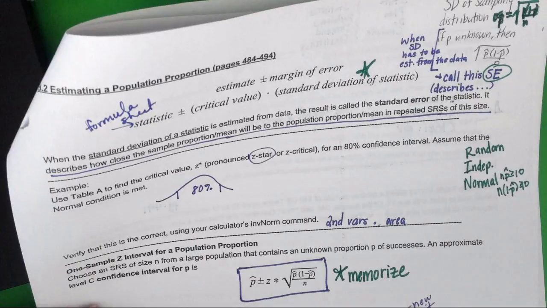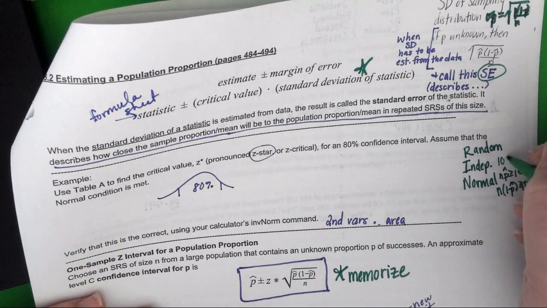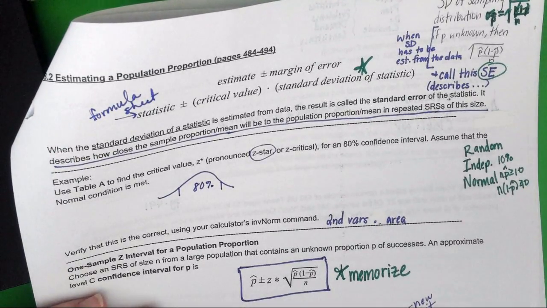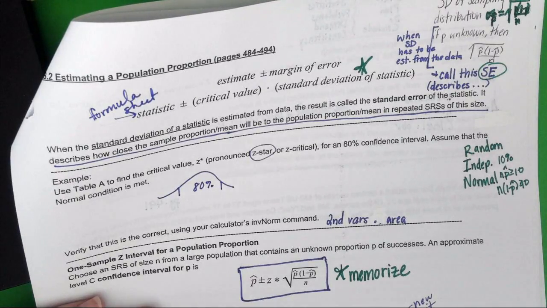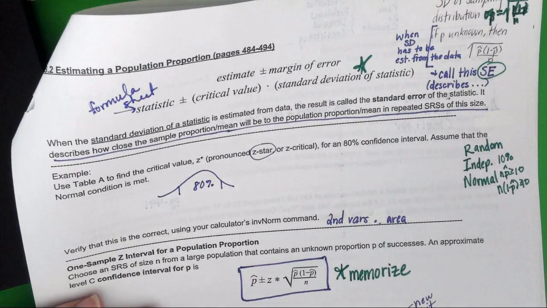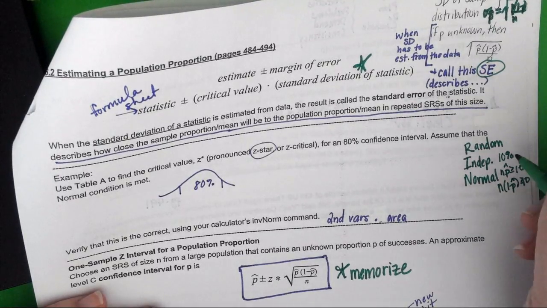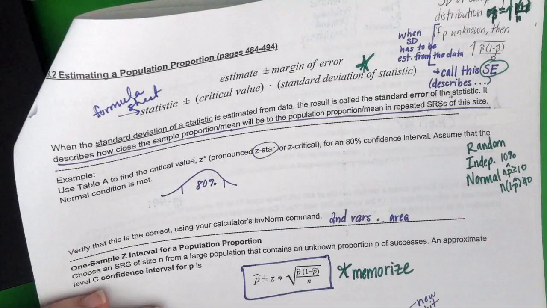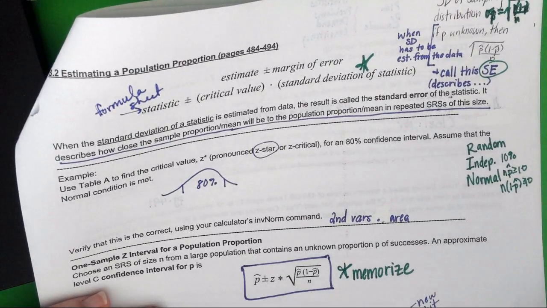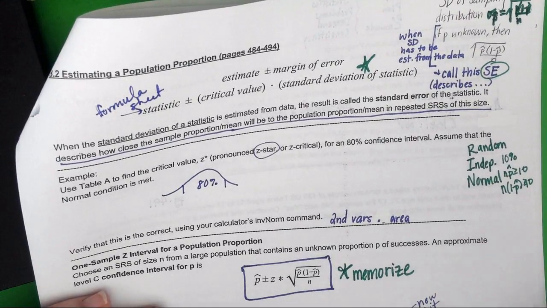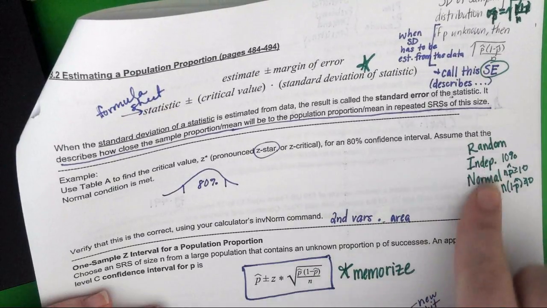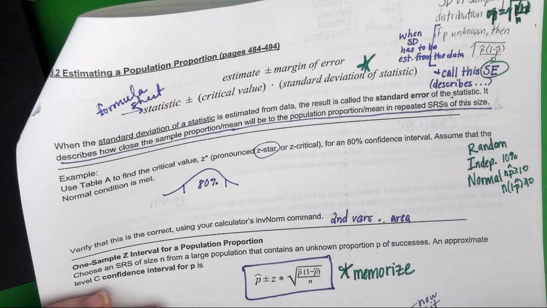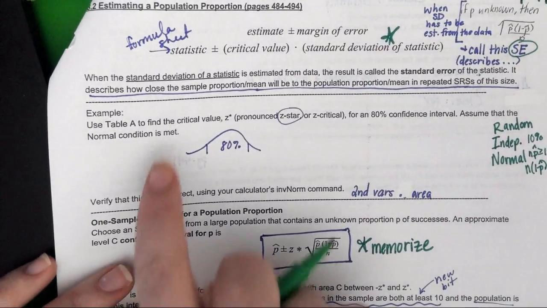And then we talked about independent being the 10% thing, where my sample is only 10% of my entire population. And then random, we're praying they say that somewhere in the problem itself. But we're still going to check conditions before we get to do any math. The math's going to be pretty easy if we know our formula, but we've got to check these conditions first. Okay, hence the sentence in our first example.